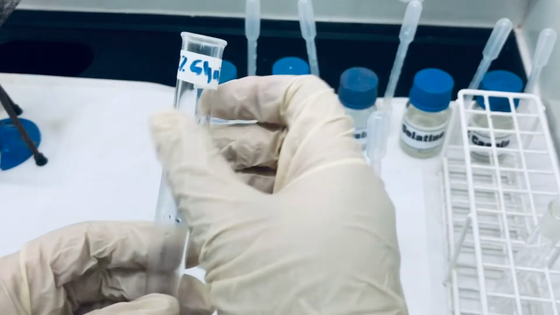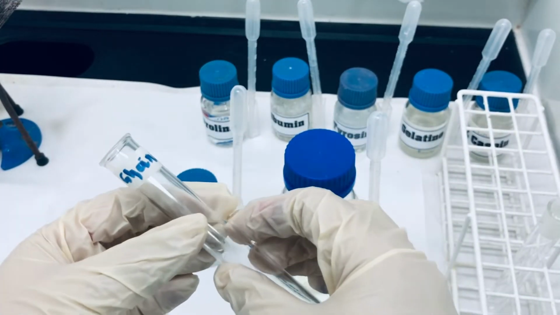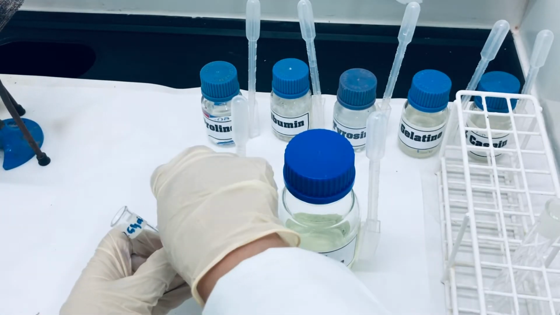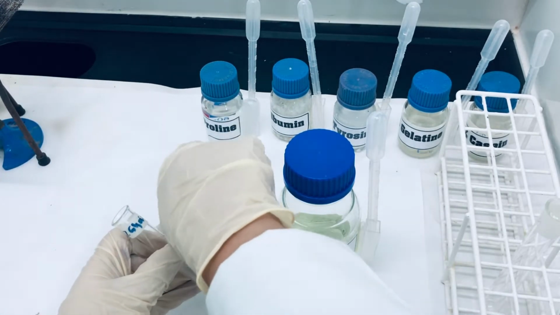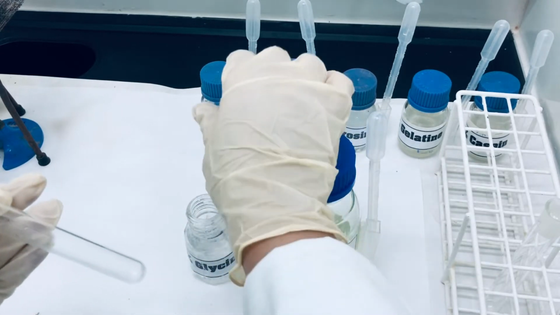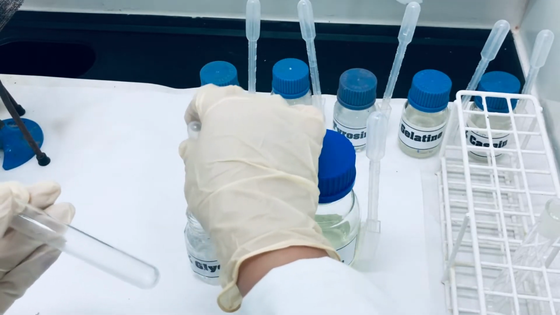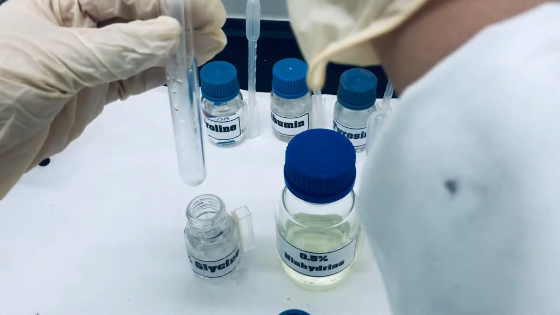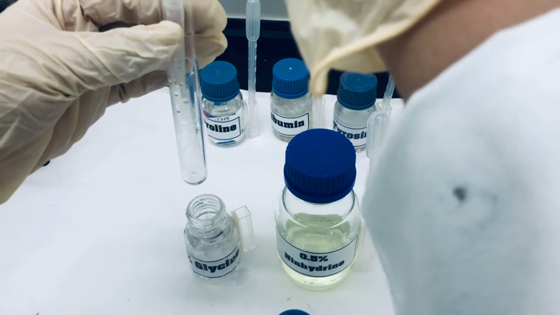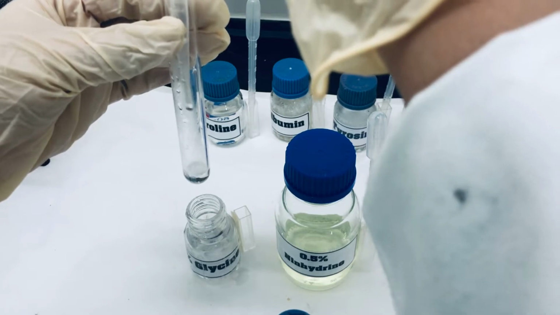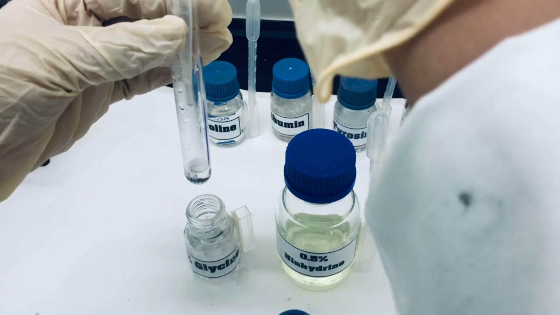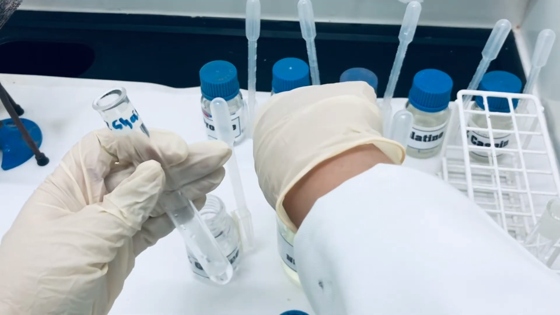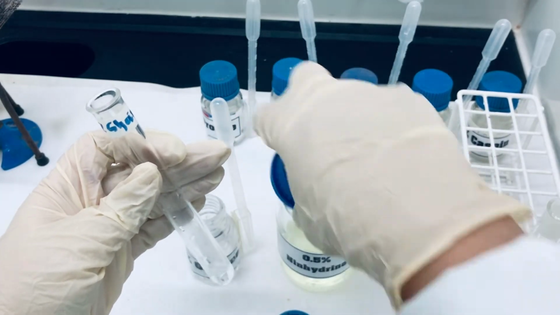The first sample that we are going to take is glycine. So we will add 15 drops of glycine solution in the test tube. To this, we are going to add 5 drops of Ninhydrin solution.